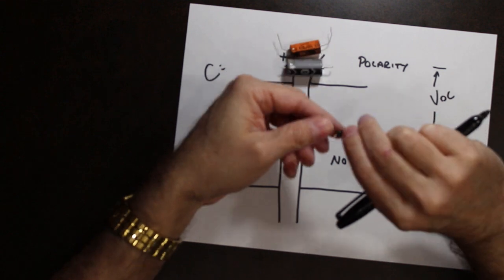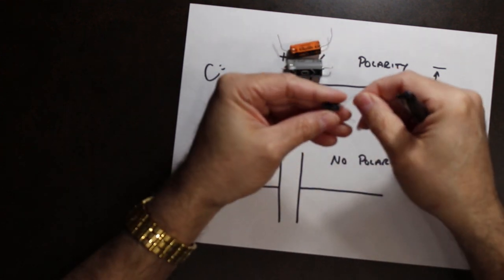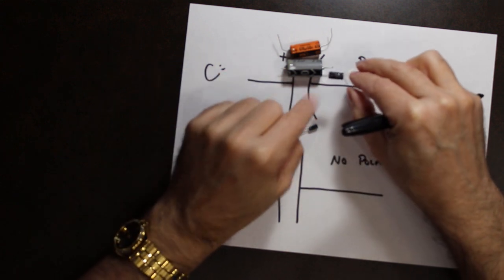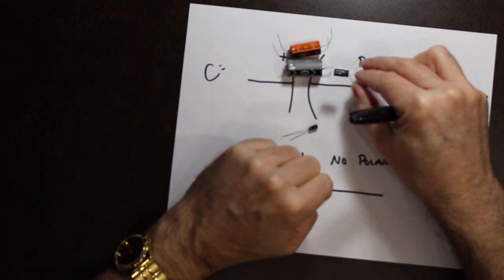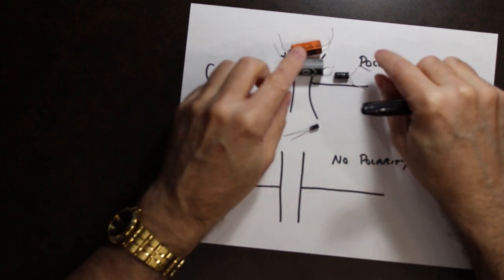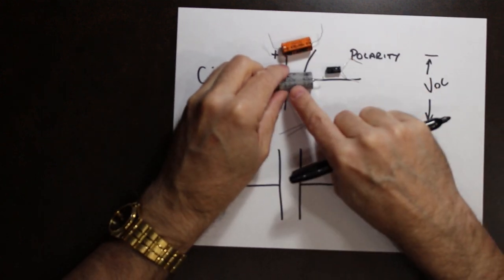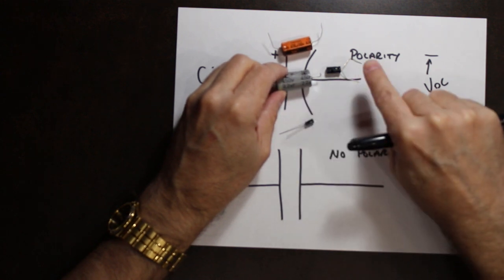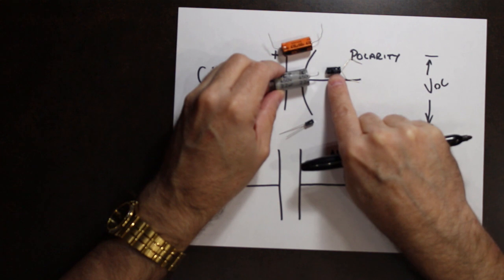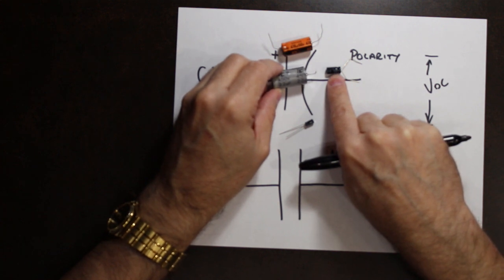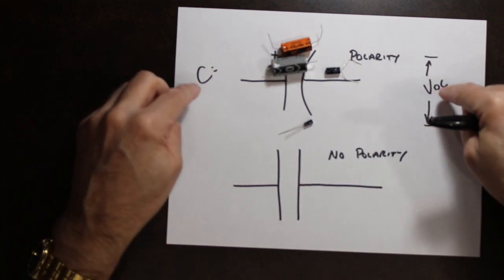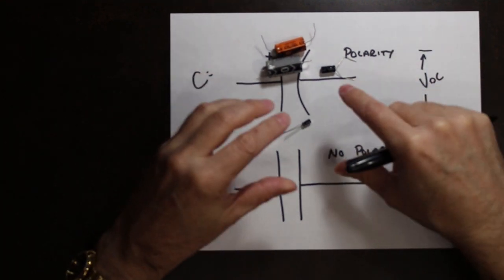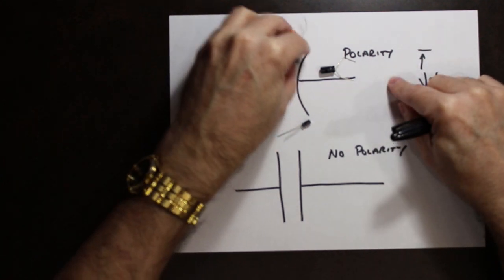Now if I go to this one down here, it is physically smaller, but it has 100 microfarads and 35 volts. So 100 microfarads is more storage than this, but the voltage is quite a bit less, 35 volts. So the two different values, the capacitance value and the voltage value, have an effect on the physical size of the capacitor.